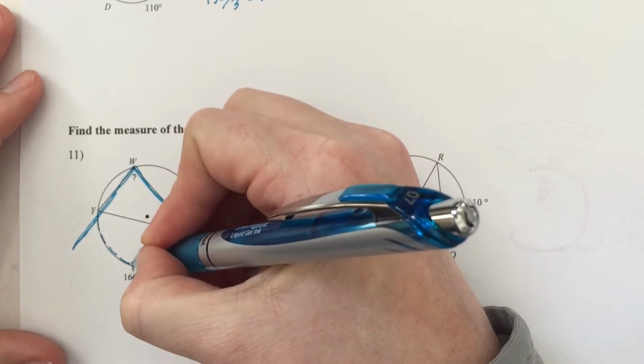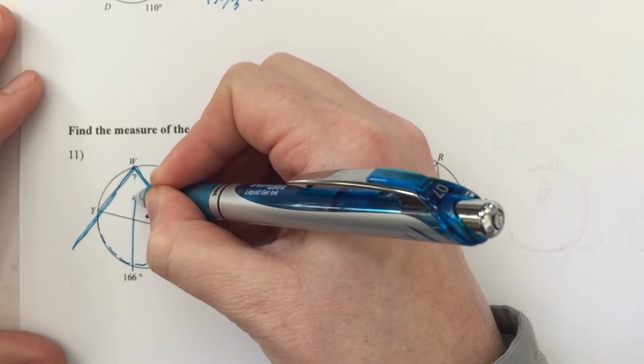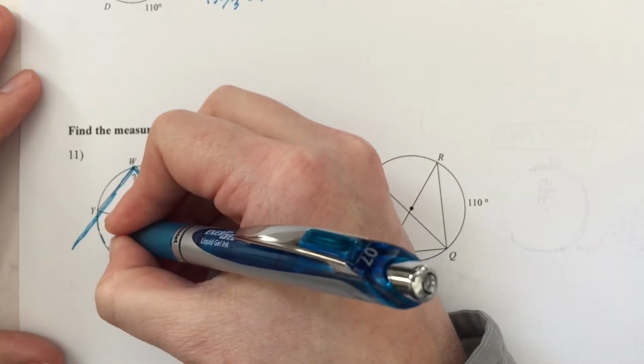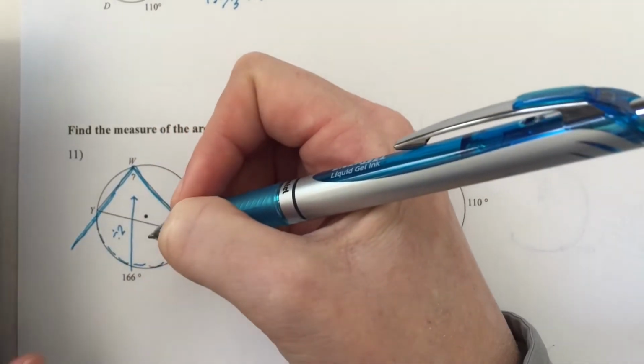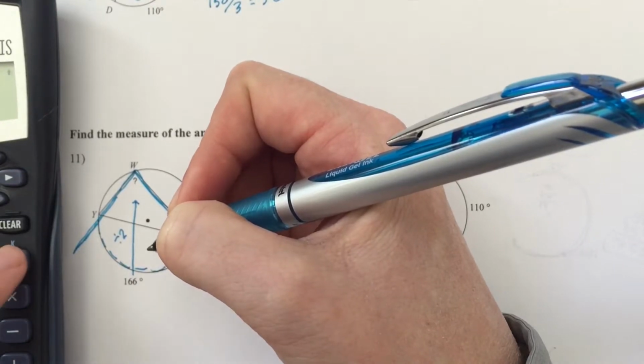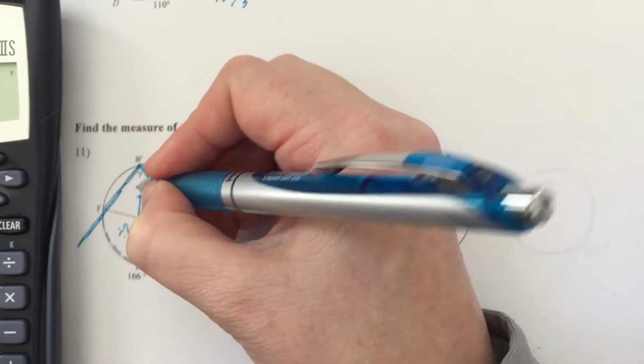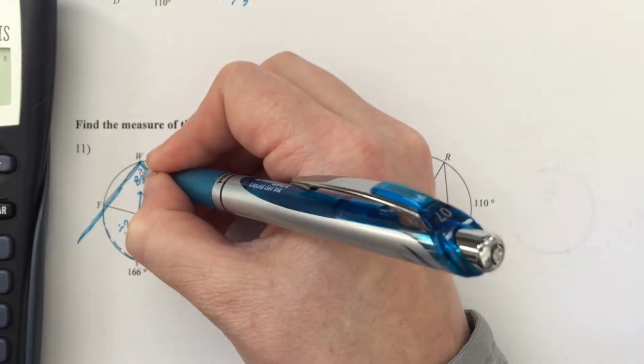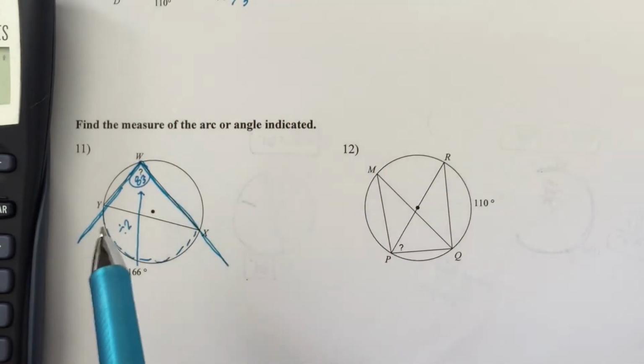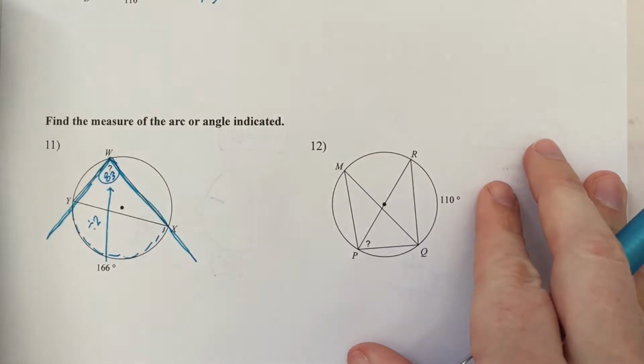To take this 166 all the way in and make it smaller into that angle, I need to divide it by 2. 166 divided by 2 gives you 83 for the inscribed angle. So 83 would be your answer.